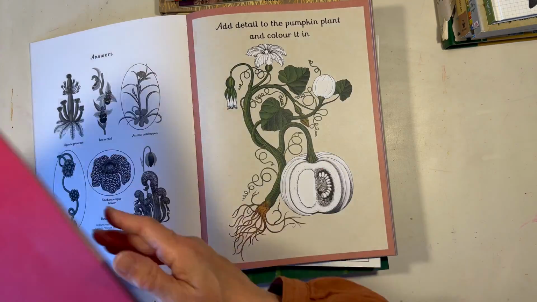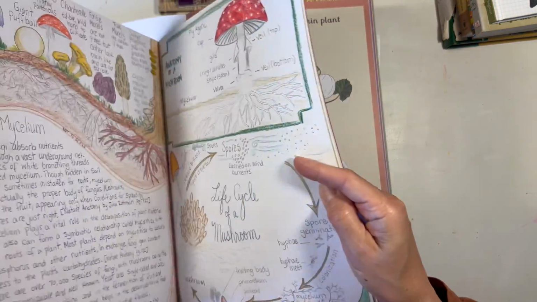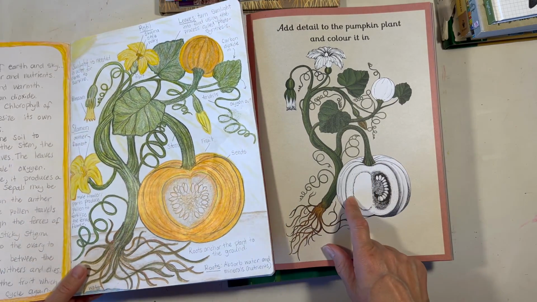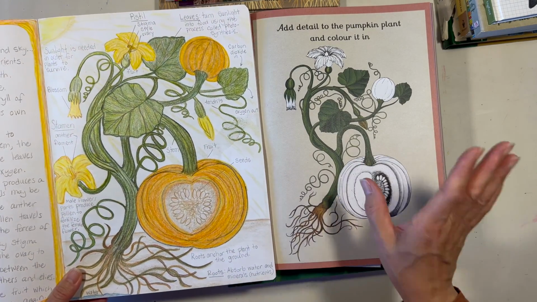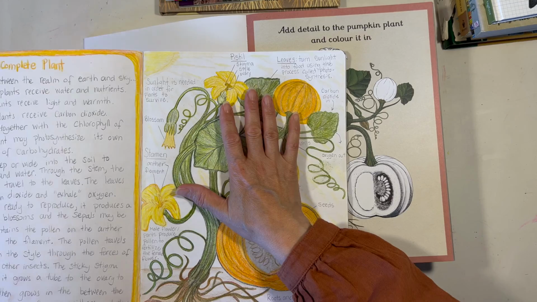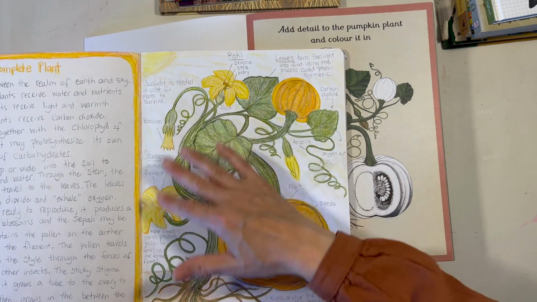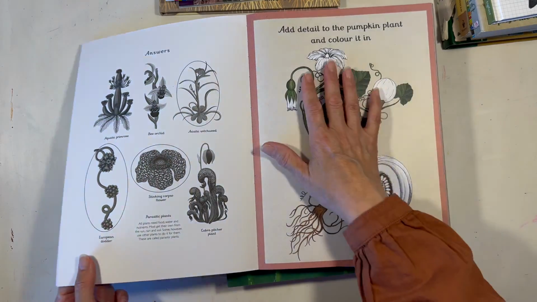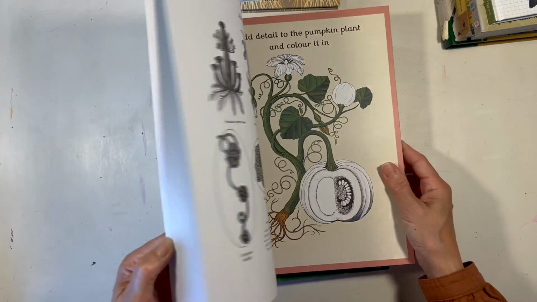So I pretty much copied it almost exactly out of this book. This is where the inspiration came from. I did make a couple of changes, and I got the information online to show the difference between the male and female parts of the blossom, since that wasn't here. So this book is really beautiful.